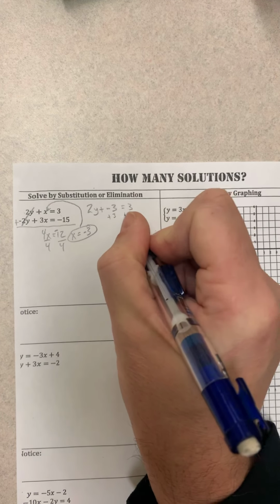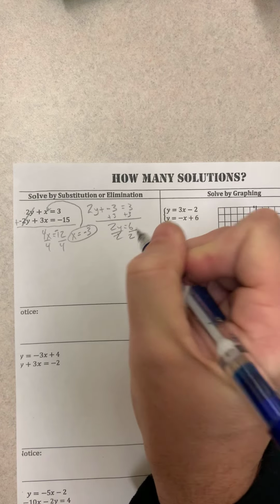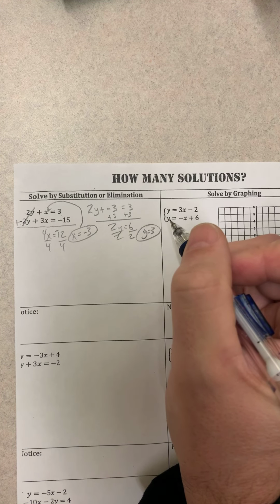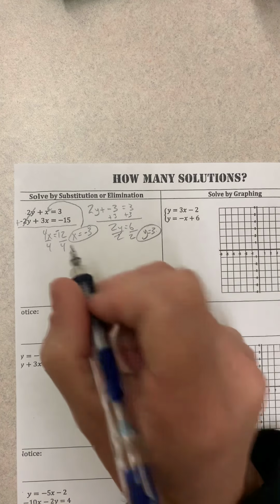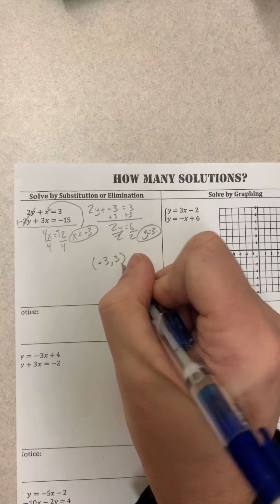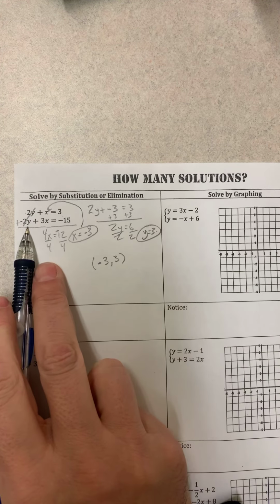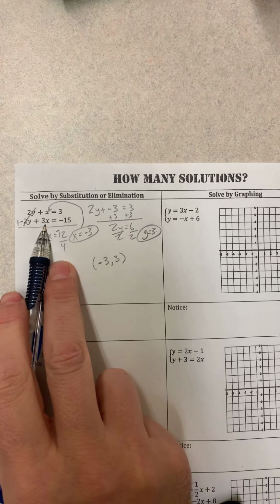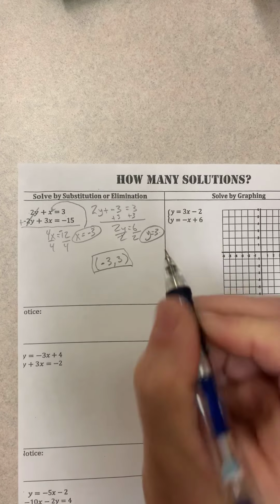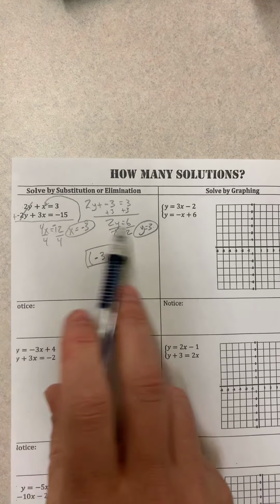I would add 3. 2y is equal to 6, divide by 2, and I get y is equal to 3. I would have the ordered pair negative 3, 3 as my solution. I can certainly check this. If x is negative 3, that would be negative 9 minus 6 is negative 15. I'm good.